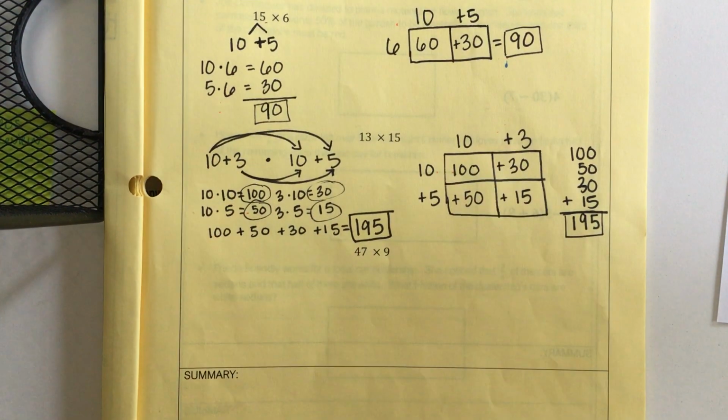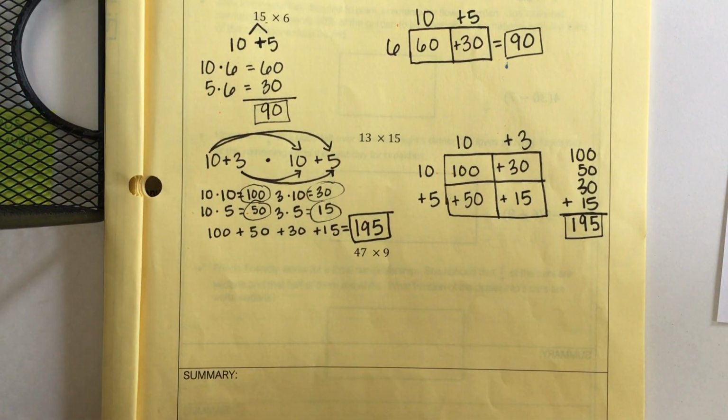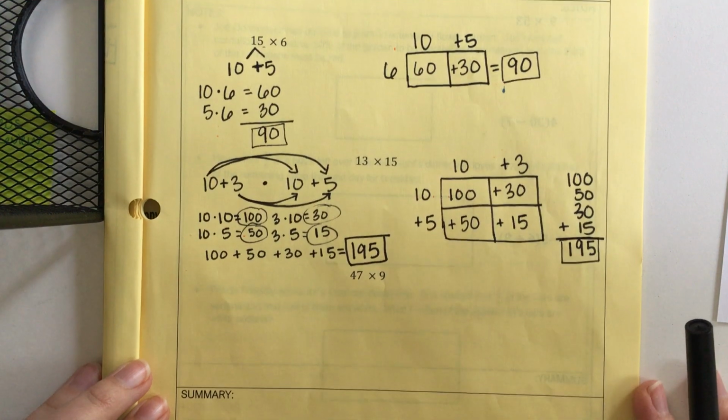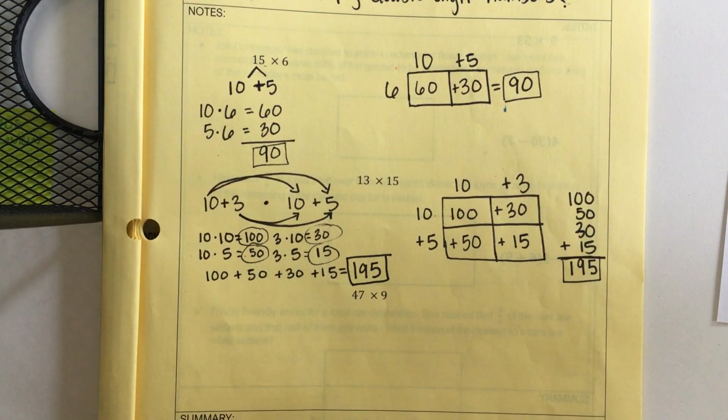Both of these methods are going to really help you as you move into Math 8 and as you move into algebra in 9th grade because we use these kinds of methods to solve factoring.